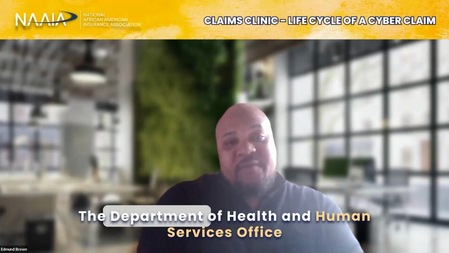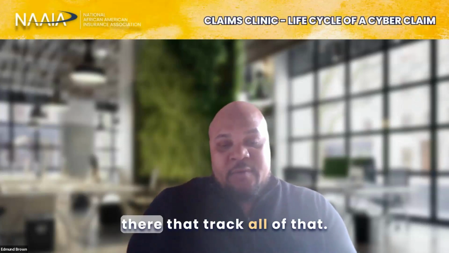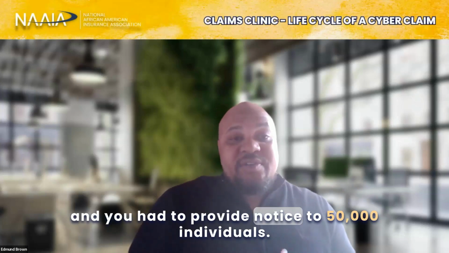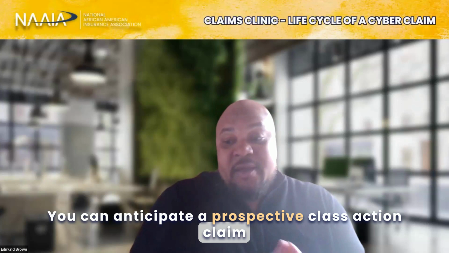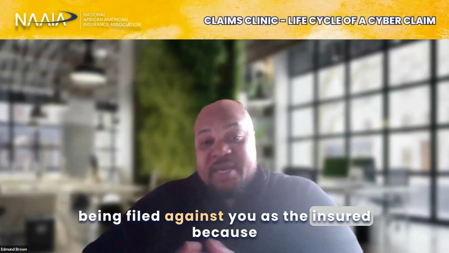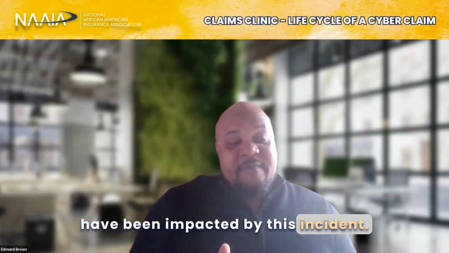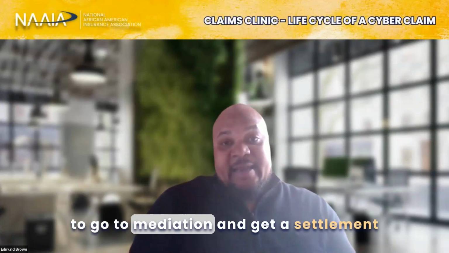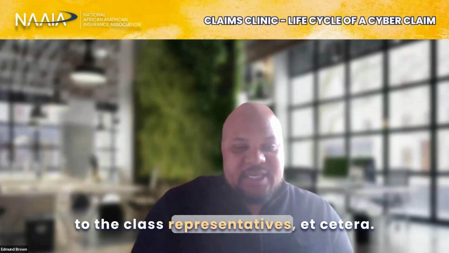And there's other, like the Department of Health and Human Services, Office of Civil Rights, which does the exact same thing. And there are law firms out there that track all of that. If they see that you had a breach and had to provide notice to 50,000 individuals, you can anticipate a prospective class action claim being filed against you as the insured, because they know that a significant amount of people have been impacted by this incident. They know you probably have insurance coverage, and they're going to file a claim and hope to go to mediation and get a settlement that pads the pockets of the ambulance chasers. And they have to pass on money to the class representatives, etc.